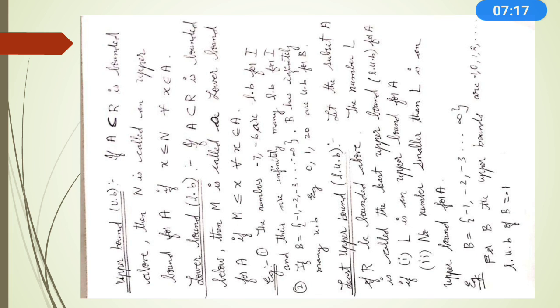So the example is this. If I take I, the set of positive integers, just before we have seen that the set of positive integers is bounded below, but it is not bounded above. So how many upper bounds does it have, how many lower bounds? It has an infinite number. Here the numbers -7, -6 are lower bounds of I, and there are infinitely many.